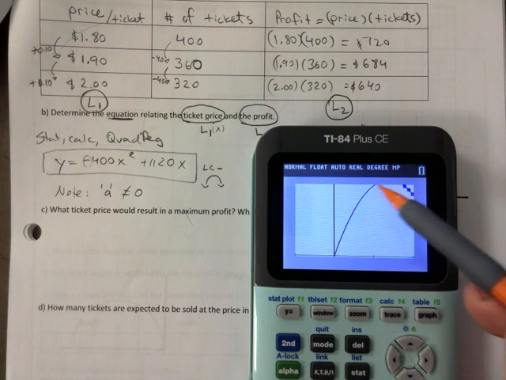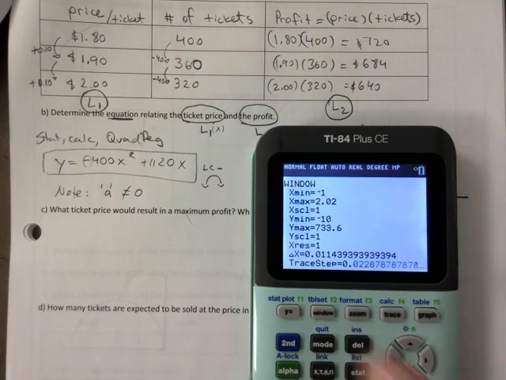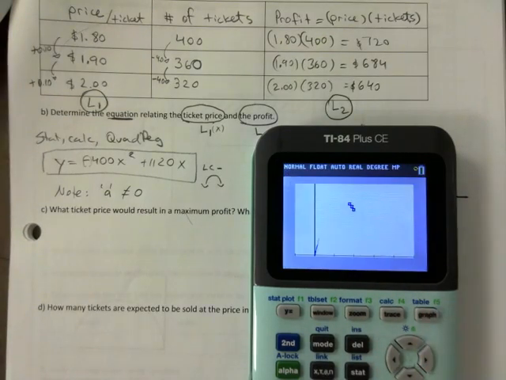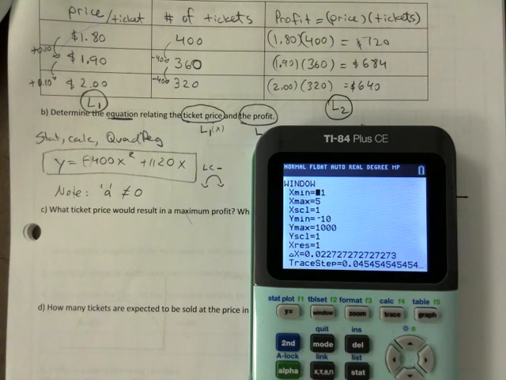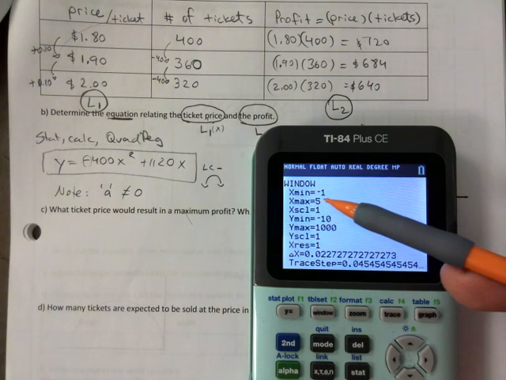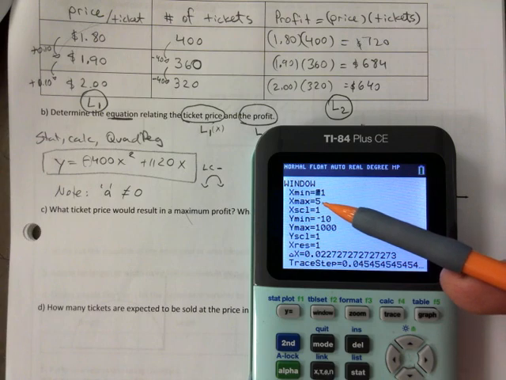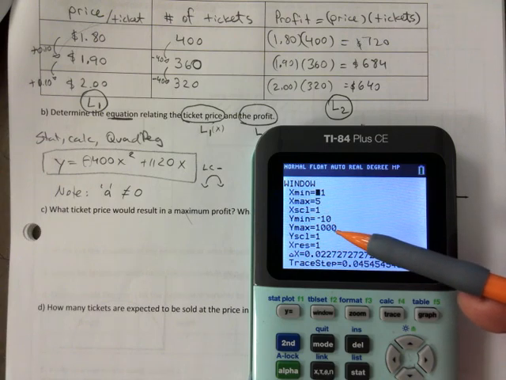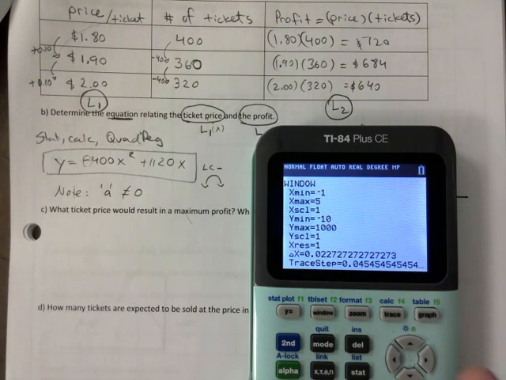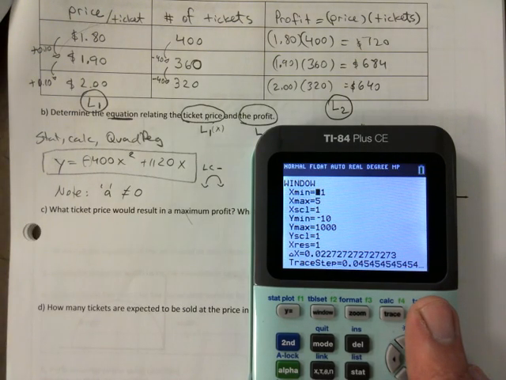So I'm going to increase my y max and my x max at the same time. I'm going to go x max 5, let's say, and y max I'm going to go 1,000. Based on what I had here, that makes sense. So there's your curve. If you want to look at my window one more time, I just went -1 for the x min, 5, and then -10, 1,000. So zoom stat gets you started, and then you have to adjust it as needed.